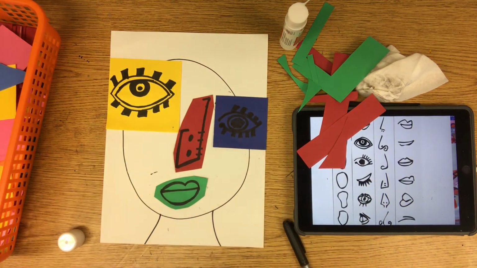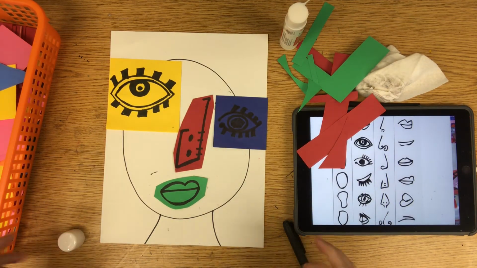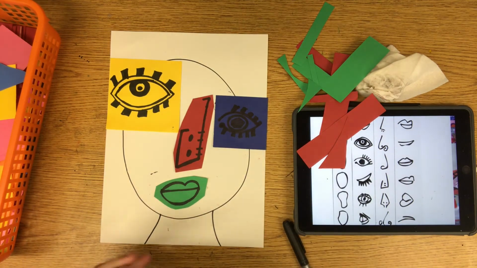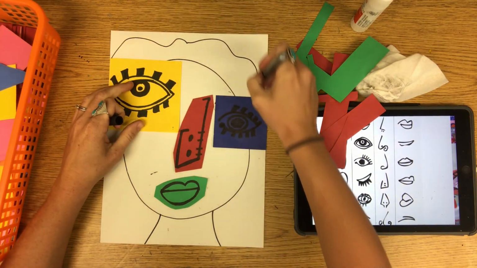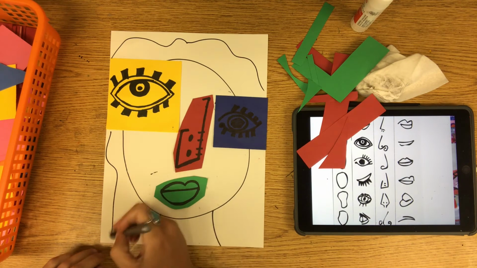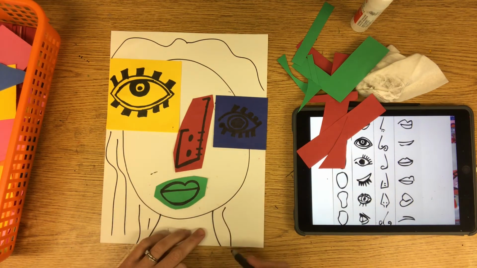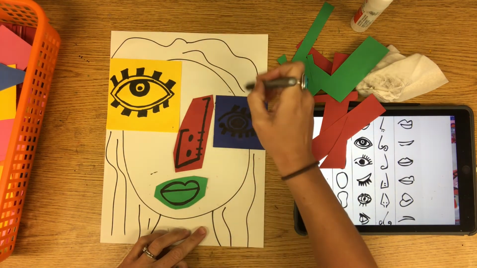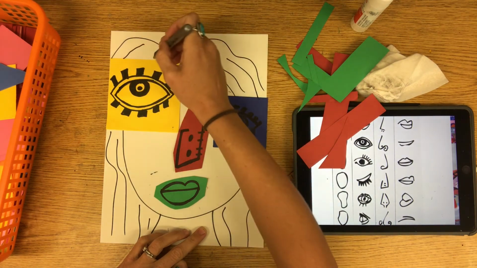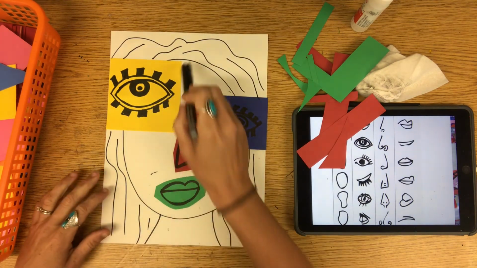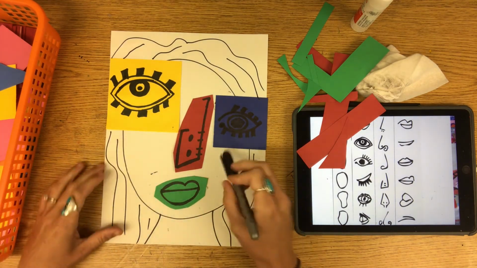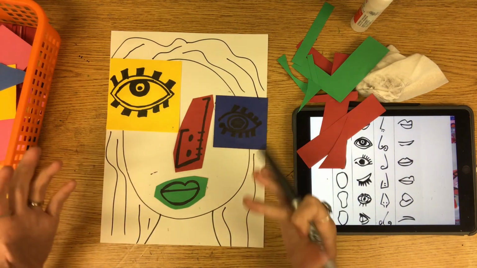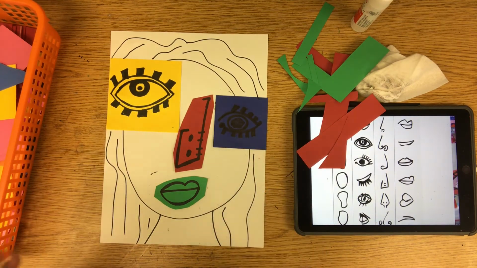Okay, so now I need to think about my hair. I need to think about my background. I need to think about how I want to color in the skin. Now remember, he would use crazy colors that really didn't make sense. So I could have my face be rainbow. I could have it be broken into more squares of color and do like a checkered board for the skin. I could have rainbow hair, purple hair.